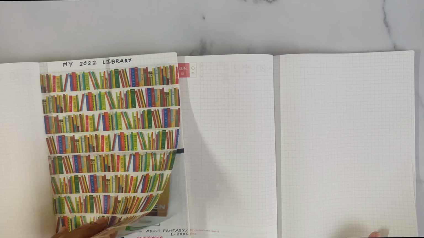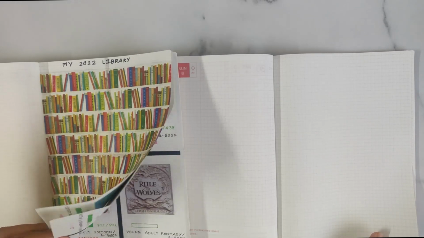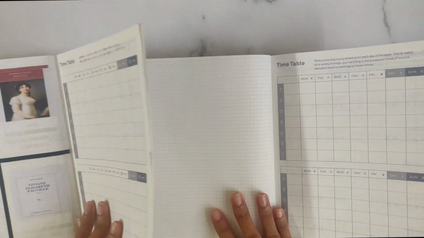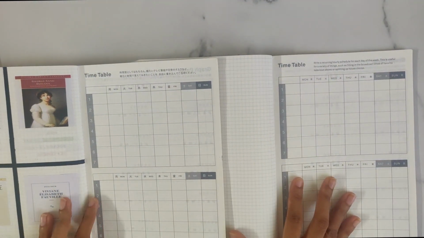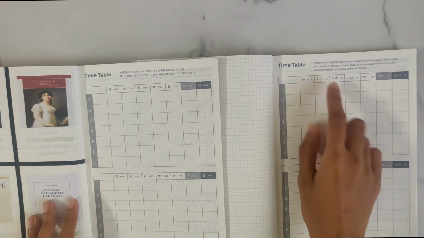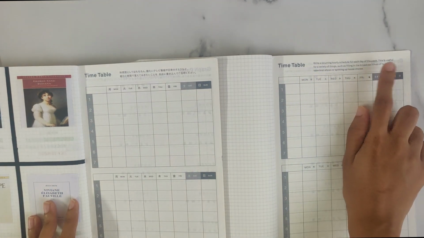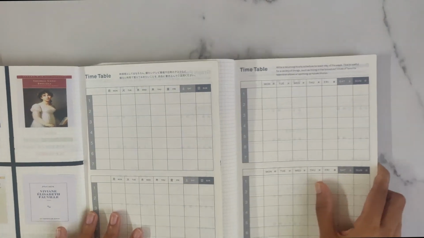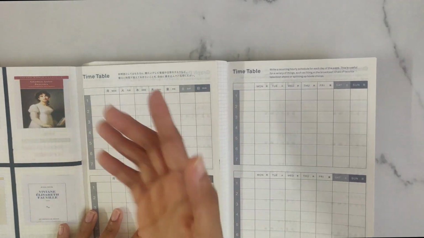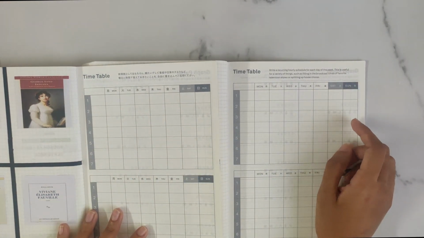Then we come towards the last pages of the planner, which are all those printed pages that are there. There are a few changes. Now the timetable has more or less remained the same in format. The only difference is that you can actually read what is written on top, the instructions that are given on the top, which you cannot over here. Obviously if you know to read the language, you know that.